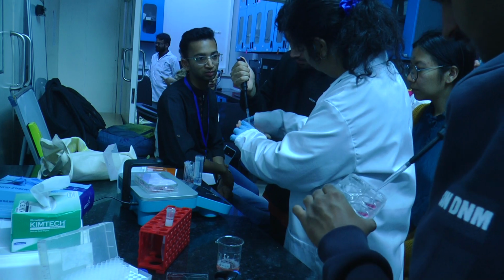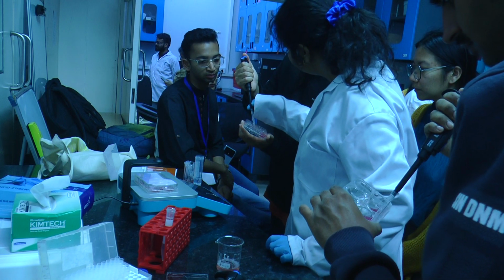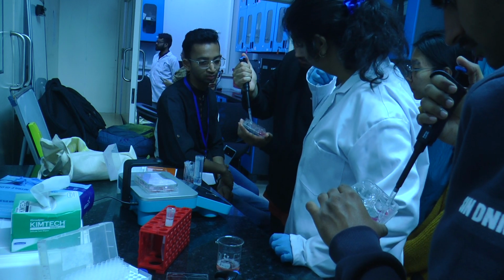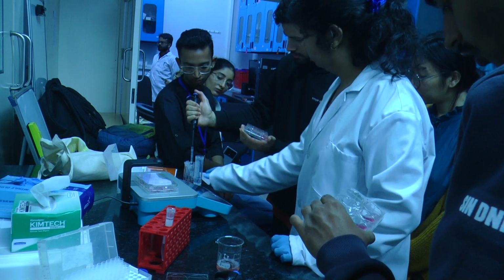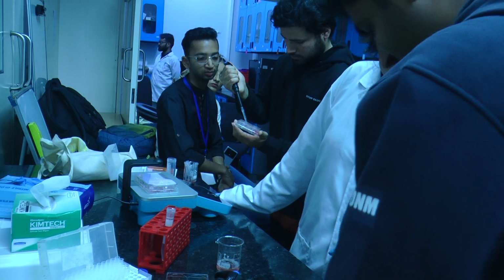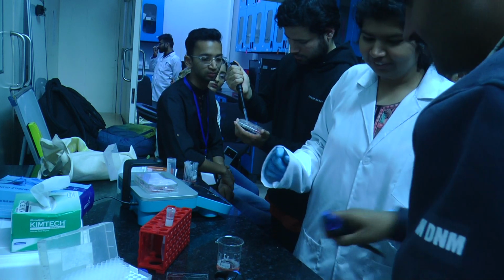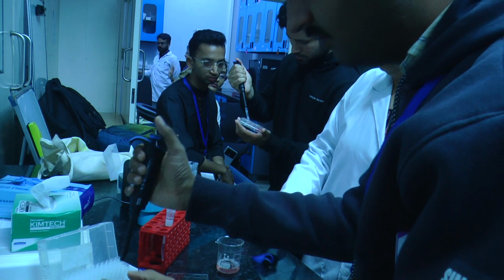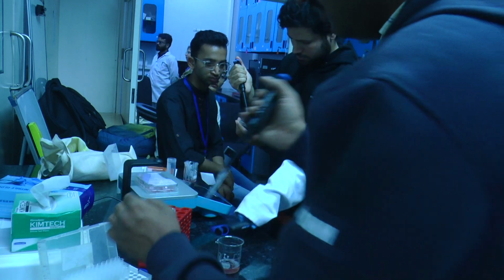The reason we are now using adherent cells is that they stay at one place. If they are moving in solution, it will be difficult because of the number of other components. When they adhere, they spread out, so they attach to the surface.